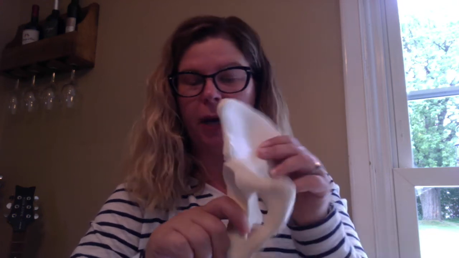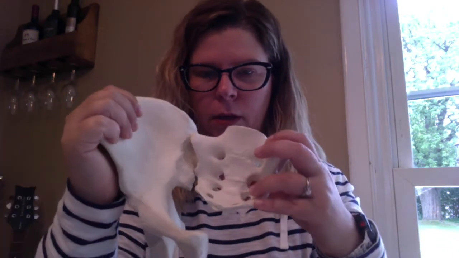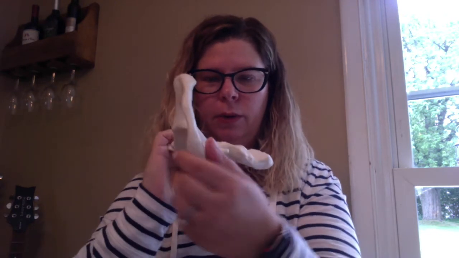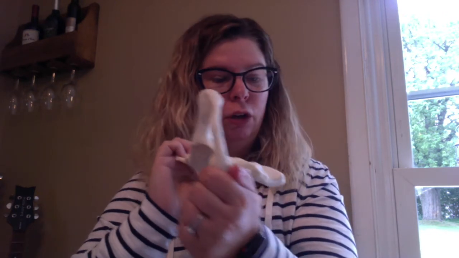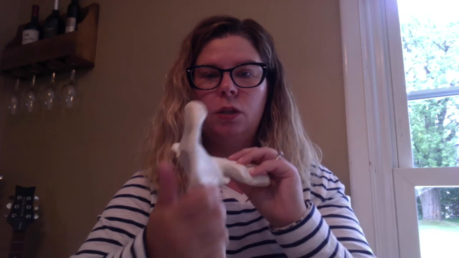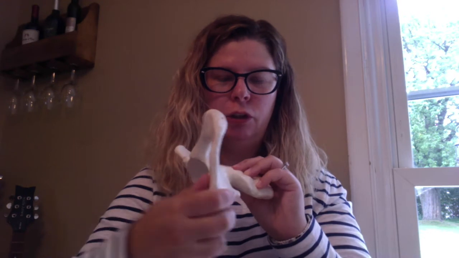Your ischial tuberosity. Let's get our bearings. Your ischial tuberosity is at the very bottom. This is your butt. This is what you're actually sitting on. You've got a tuberosity. This is your ischial tuberosity, right here at the bottom. In humans, it's not very big. This is your ischial tuberosity.